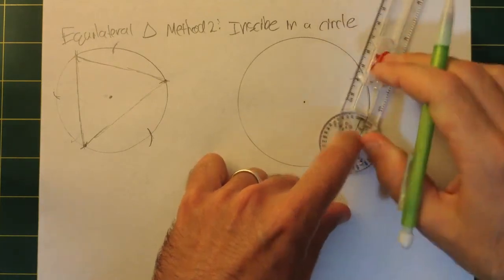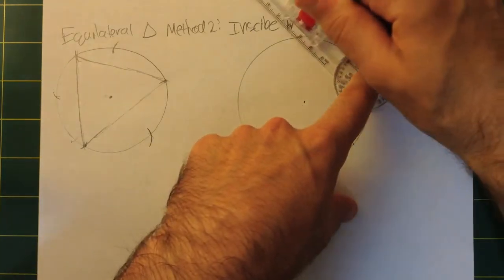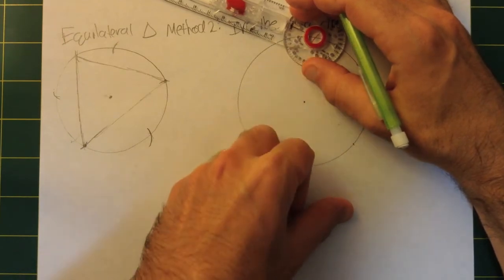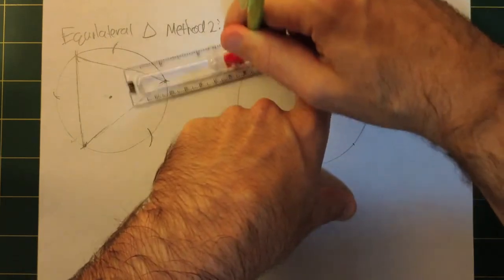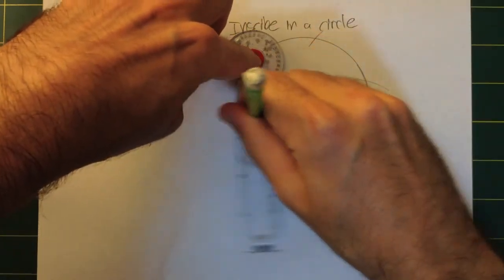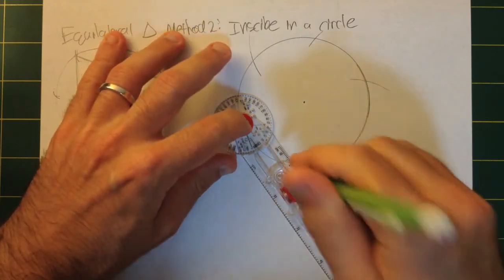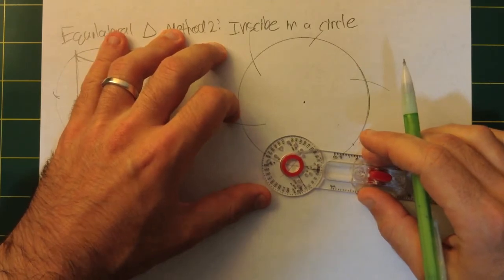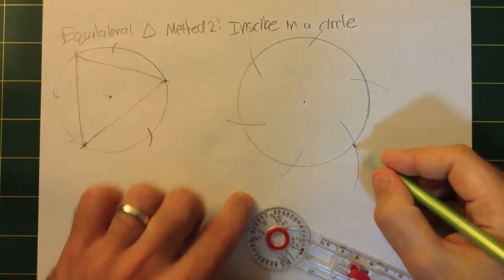So one intersection, second, third, fourth, fifth, and if we were careful and if we did this correctly, we should find that the 6th one goes right back to where we started.